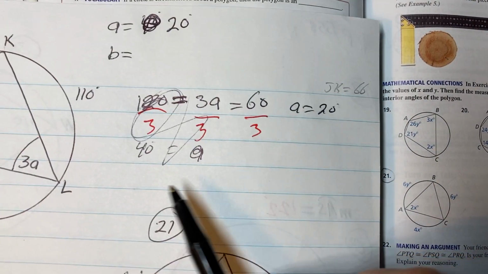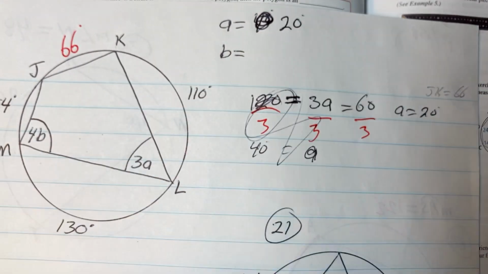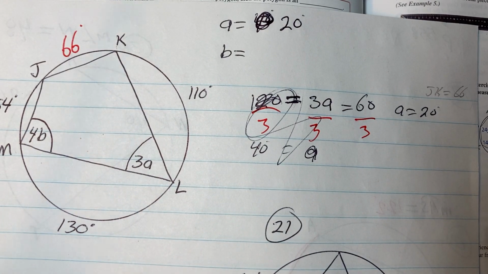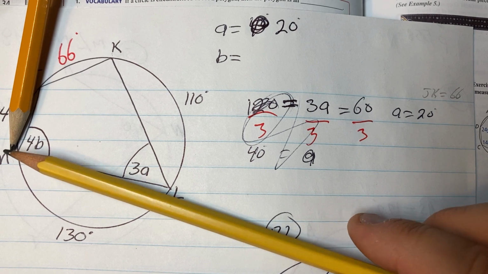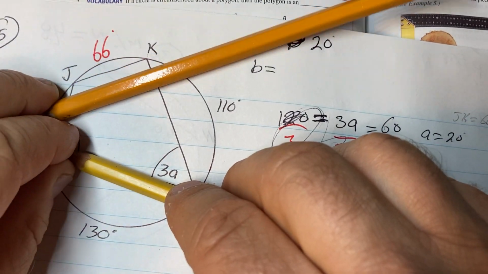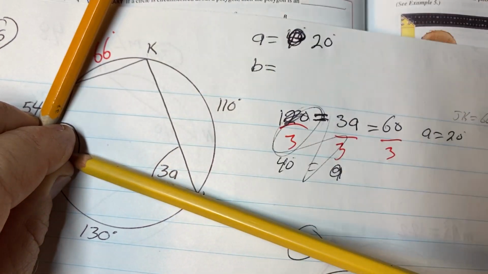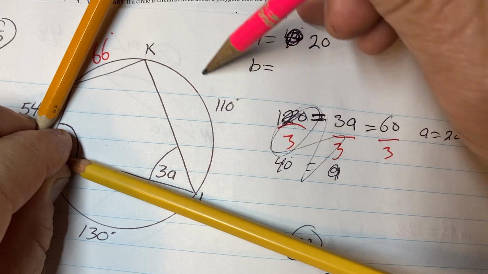Okay, now B. That angle is 4B. This is an inscribed angle. We need to figure out what this arc is from here to here.